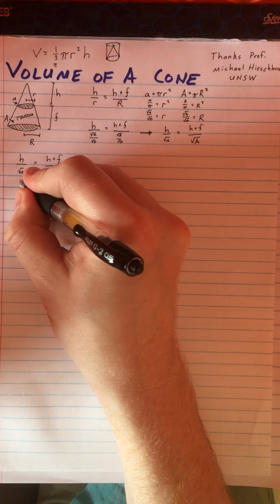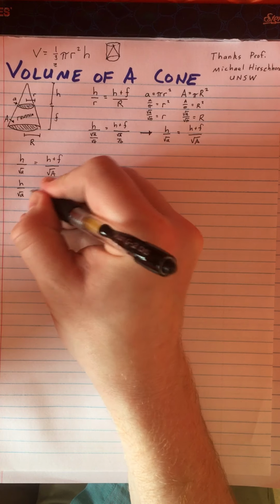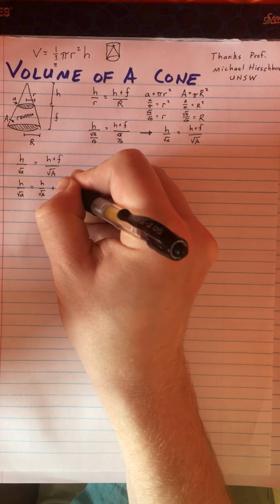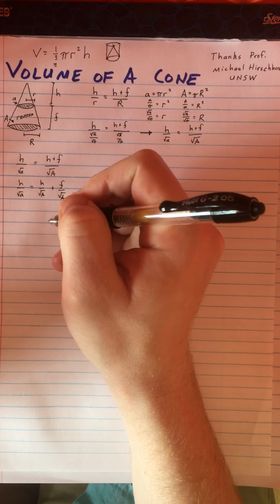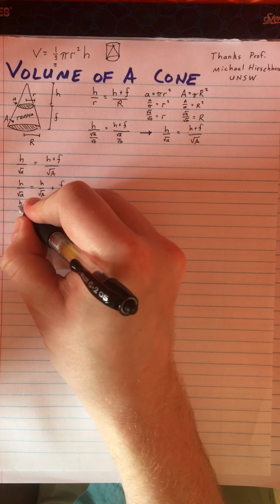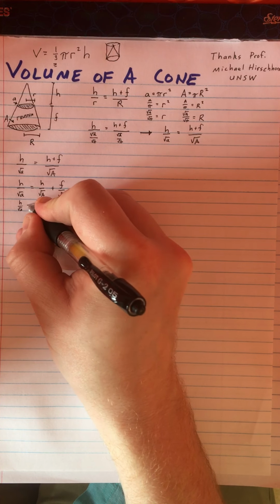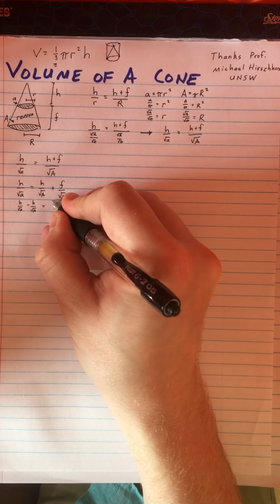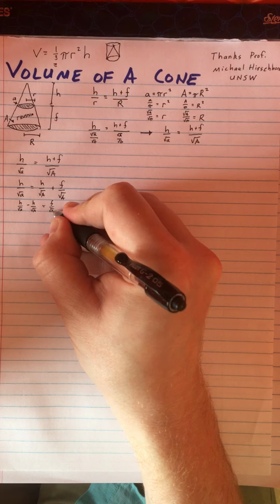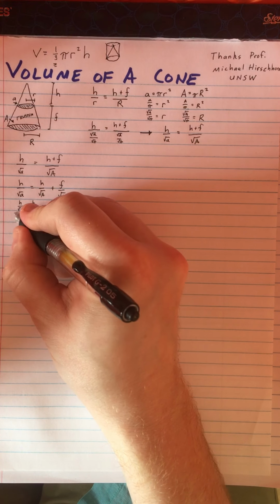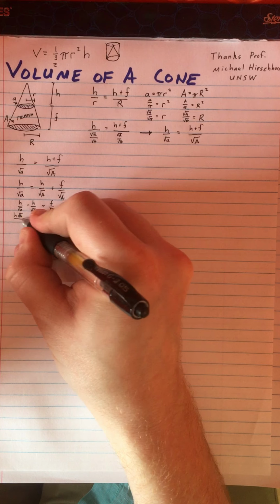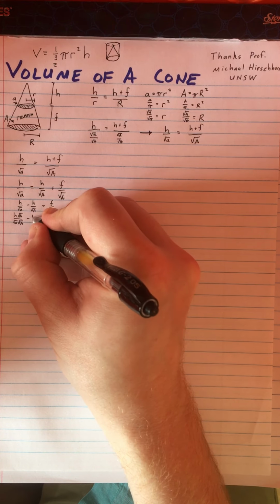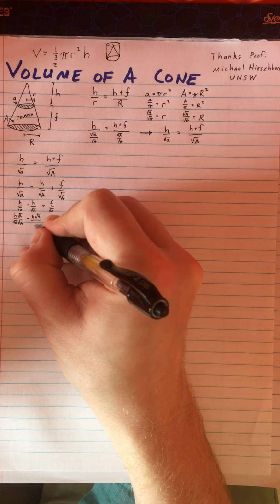So what does that look like? First, we are going to break up this fraction: height over the square root of big area, plus the height of the frustum over the square root of big area. I'm going to subtract this height of the big area term from both sides. I'm going to give myself a common denominator of the square root of small area times the square root of big area. That way I can actually do the subtraction.